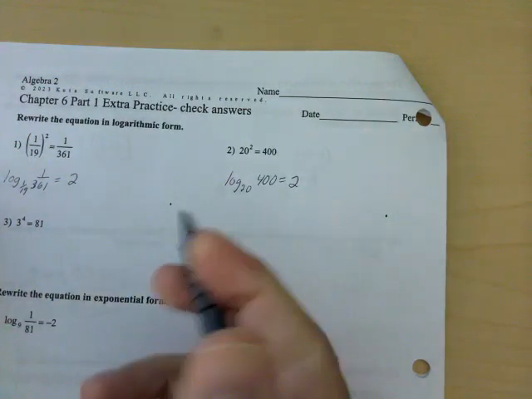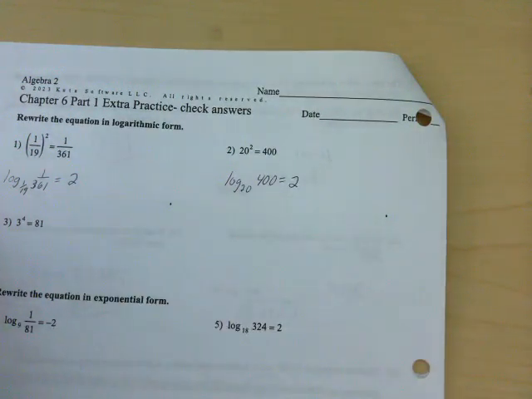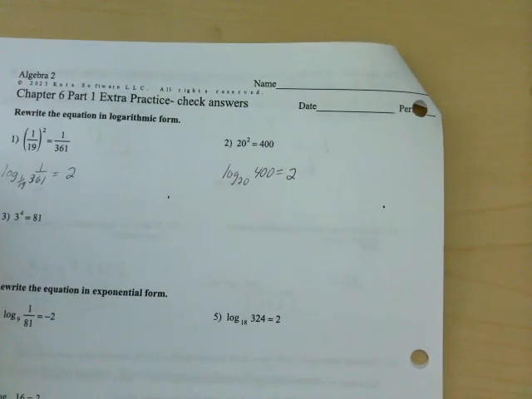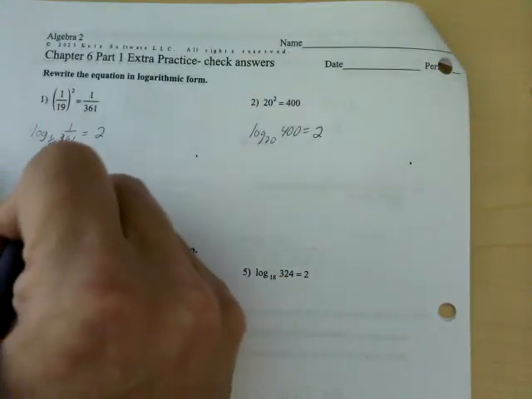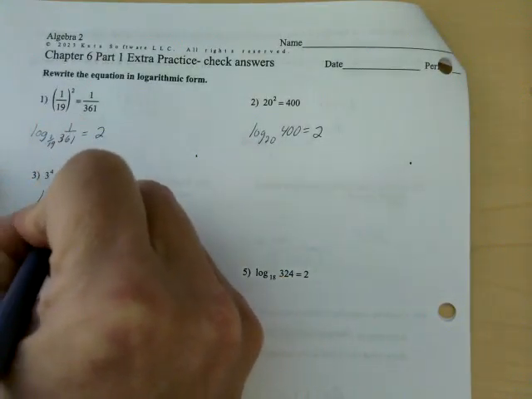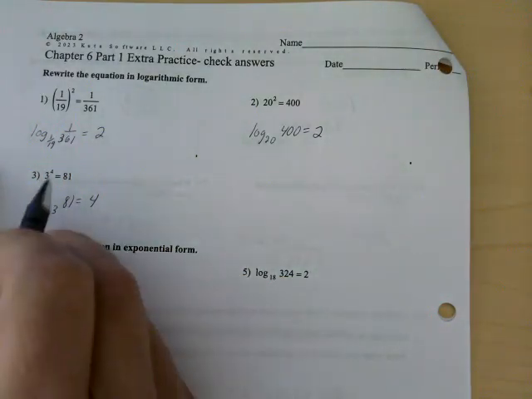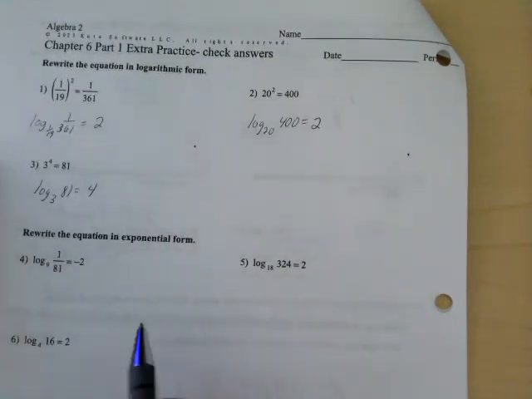And remember, you could check that on a calculator. You type that in, you better get a true statement. So, fact is, 20 squared is 400, okay? Here, log base 3 of 81, that would be an answer of 4. Okay, so again, just rewrite. We should be able to go from one form to the other.